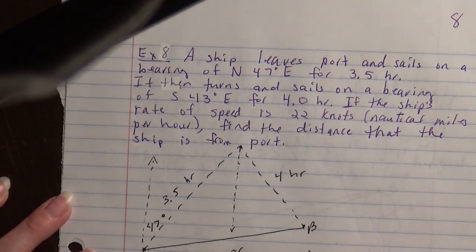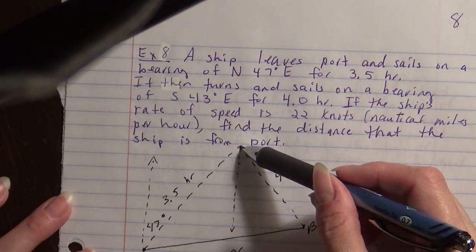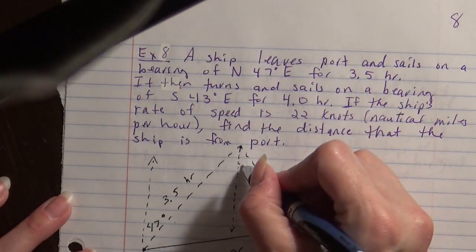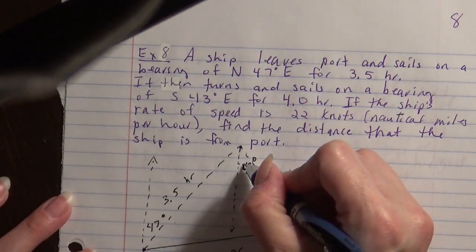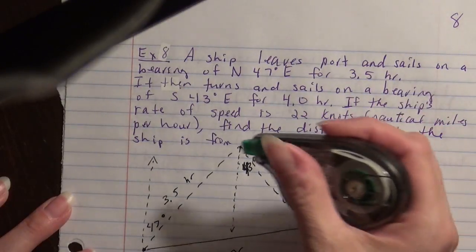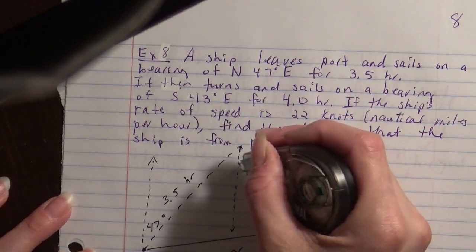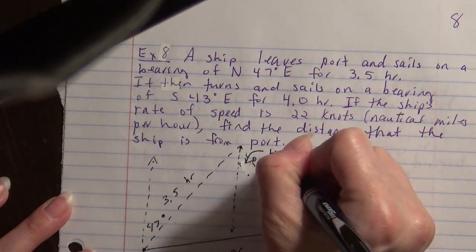And also we had an angle of 43 degrees, so when the ship turned, it was south 43 degrees east, so that would be 43 degrees here. Okay, now the trick to this, you do have to know a little bit of basic geometry. It's not showing up very well, so this angle is 43 degrees.